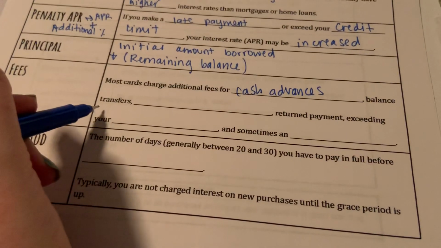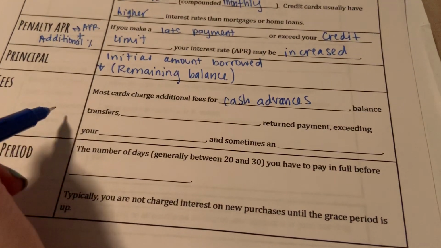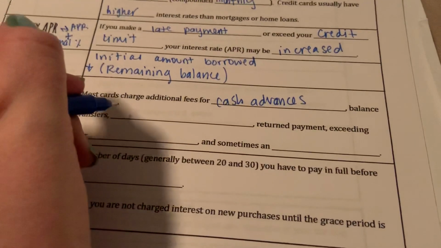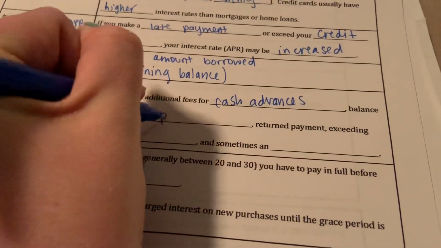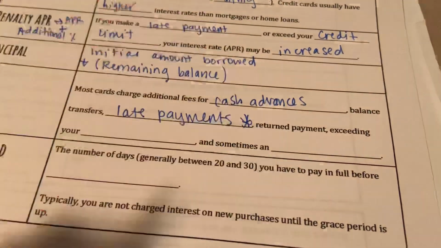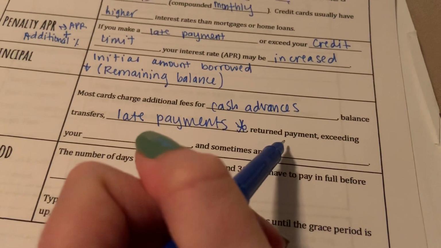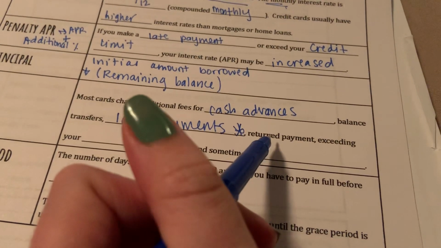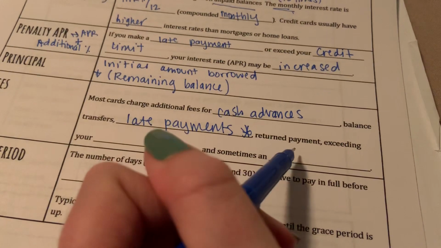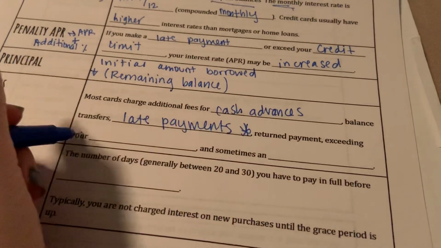Balance transfers, if I want to move one balance to another credit card, there's usually a fee for that. Late payments. This is a huge one because it's super easy to do. Just miss a payment. Returned payment. So if you want to pay your credit card with your checking account and that check bounces, that's going to return it. Exceeding your credit limit.